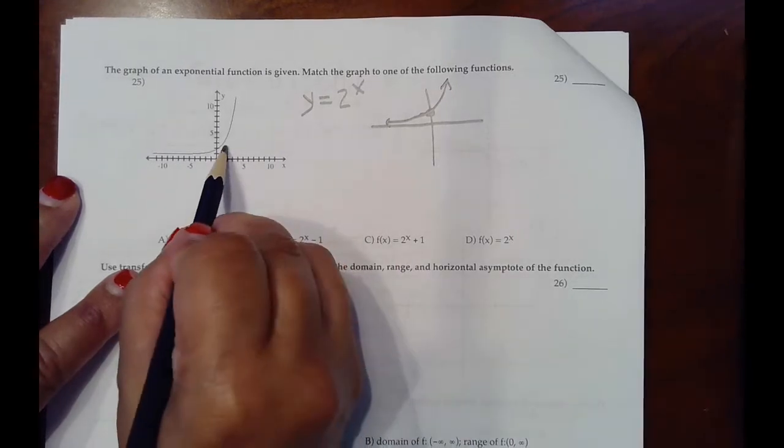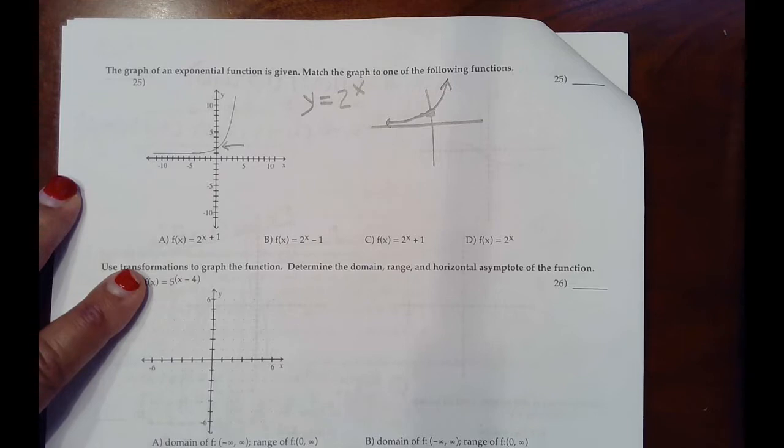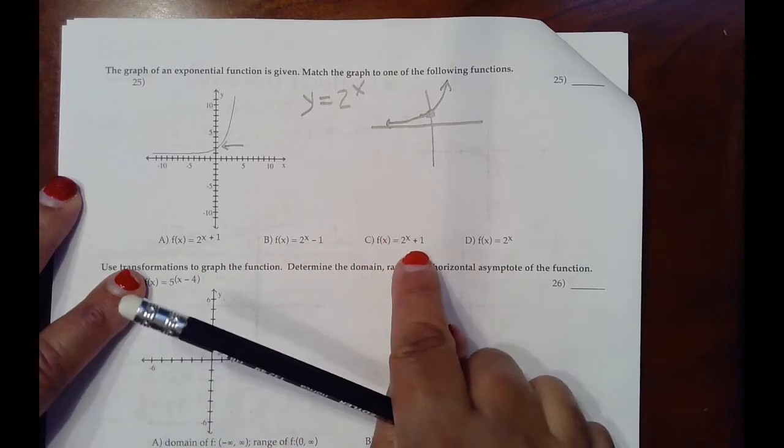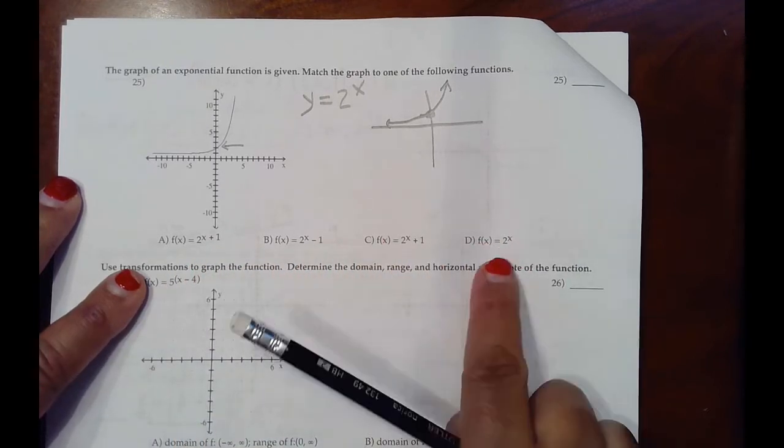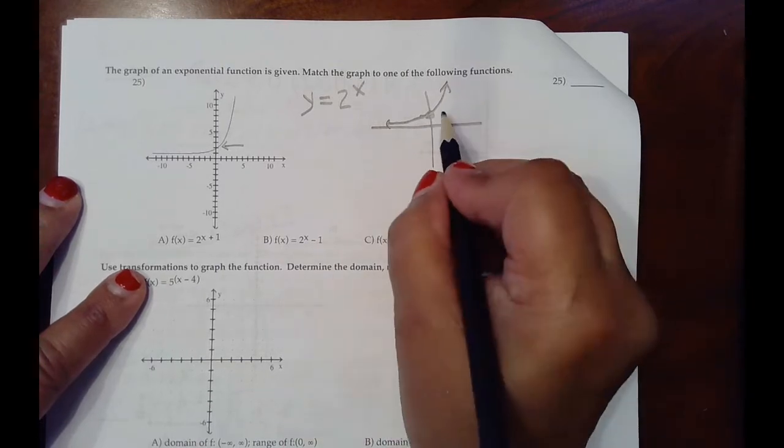And you can see that this does not go through 0, 1. In fact, it's 1 unit higher than it typically should be. So if you understand what makes a graph shift vertically up, it is this number out here. It's not the basic one, so it can't be that answer right there, otherwise it would have gone through 0, 1.